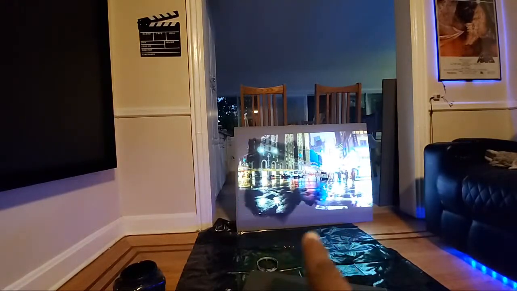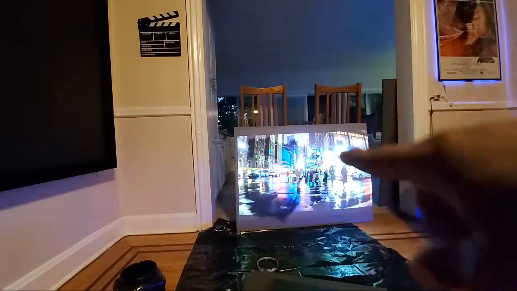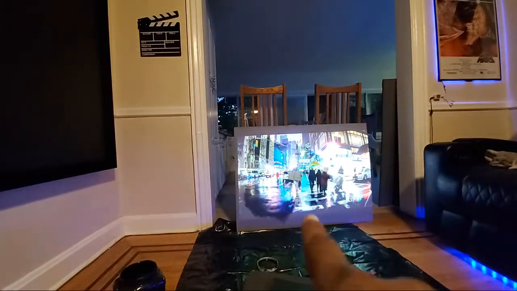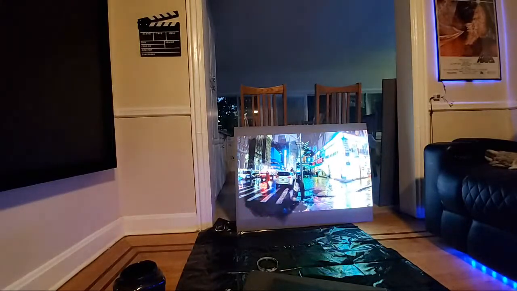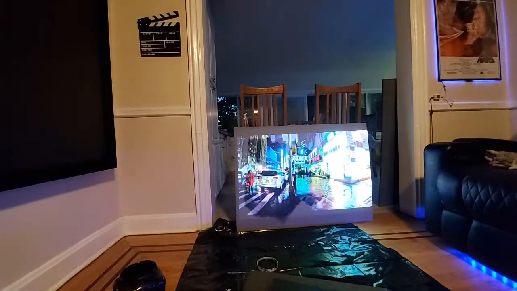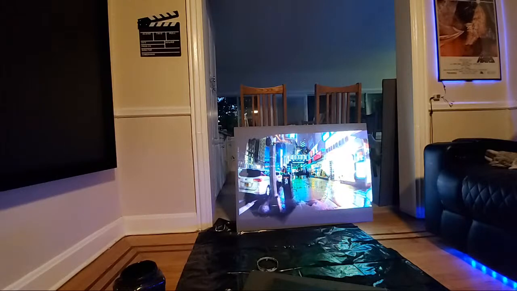So all this and this, you can't see it because you need contrast in order to see that. Screen's still wet. It's not even dry yet. I said the screen gets brighter as it starts to dry.